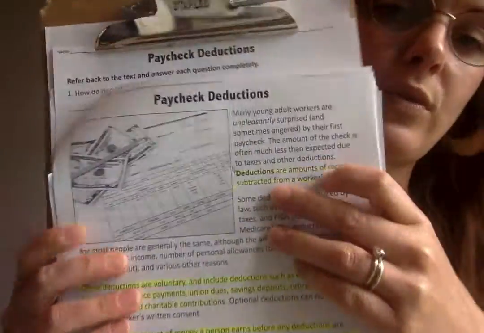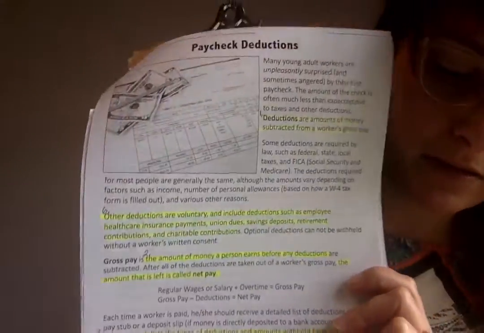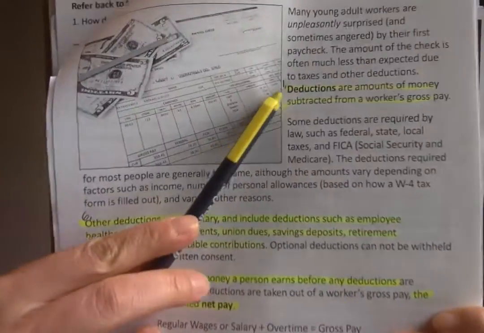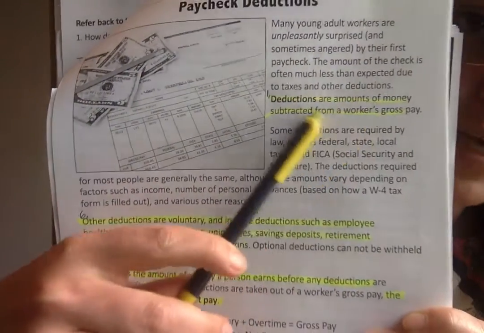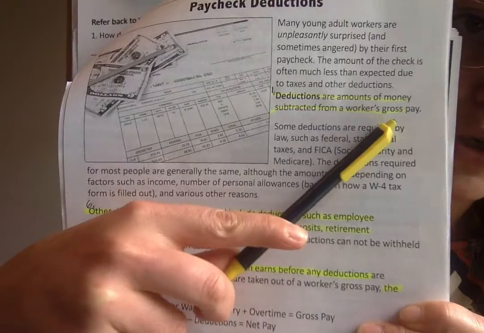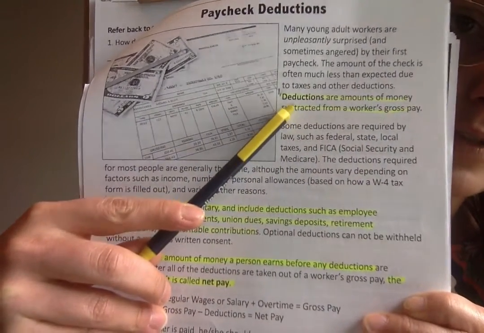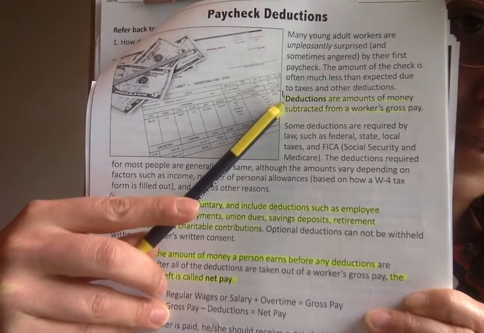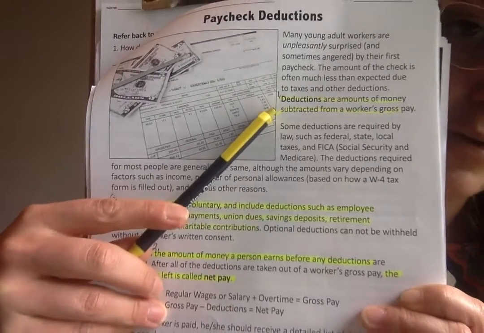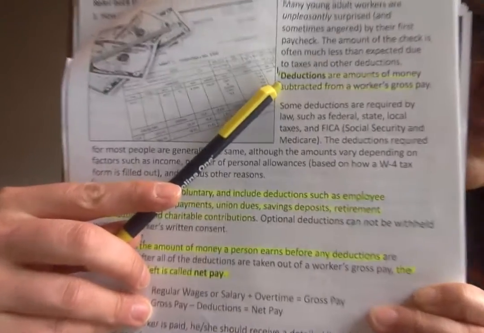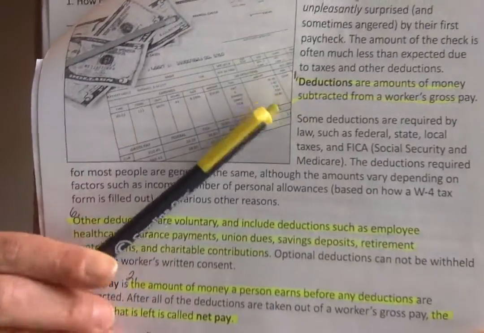So the answer for number 1 here is deductions are amounts of money subtracted from a worker's gross pay. So how they work is their money taken out. So that's your answer for number 1. You can just write that, what I've highlighted there, in for number 1. All right.